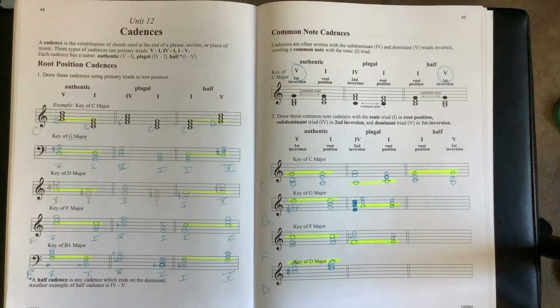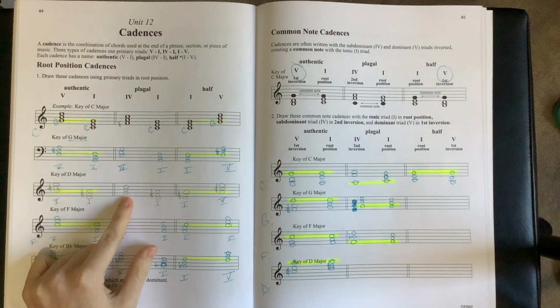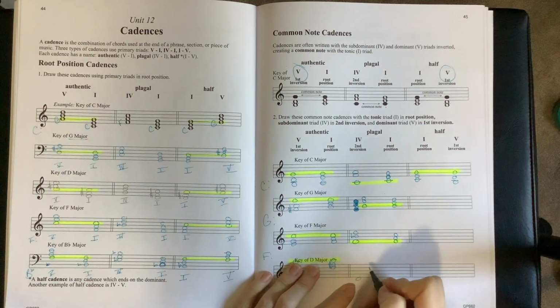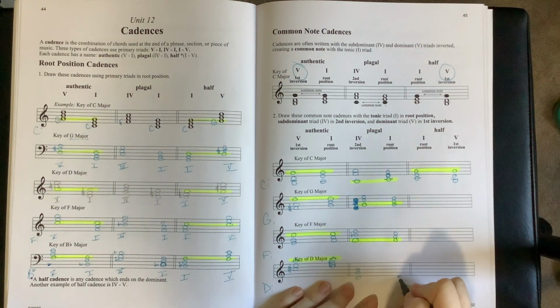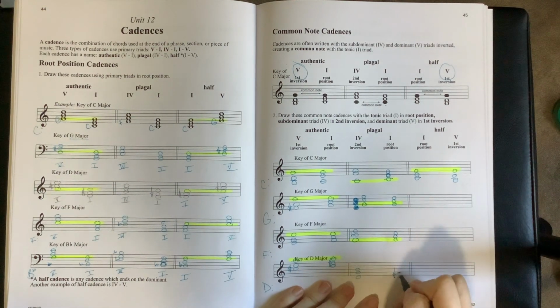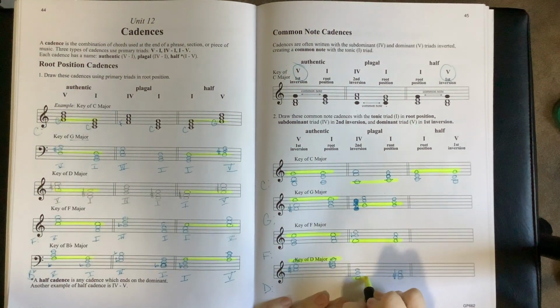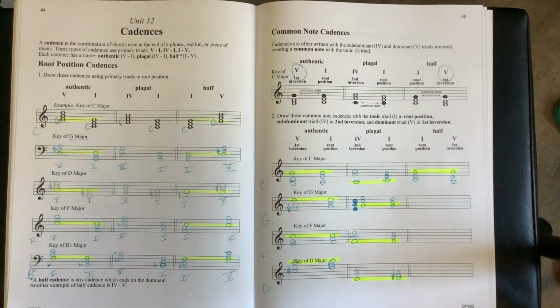And then D major, our 4 chord in D major is G, B, D. D is on the bottom, then a G, then a B, then a D, F sharp, A. And the D is the common note. Yay.